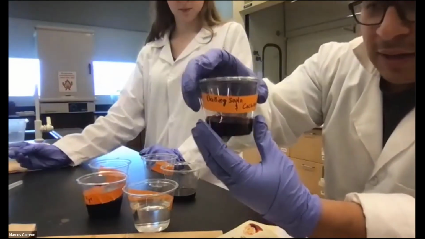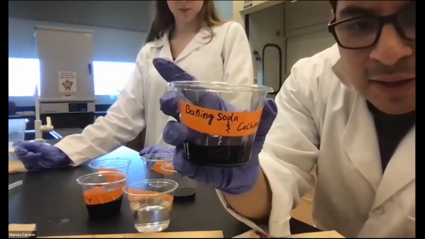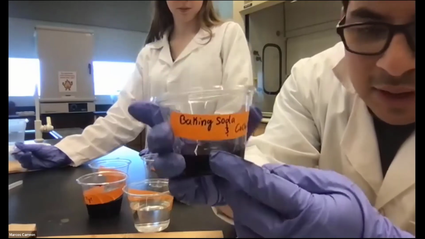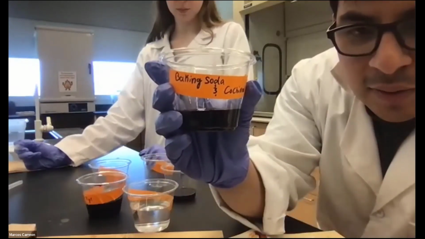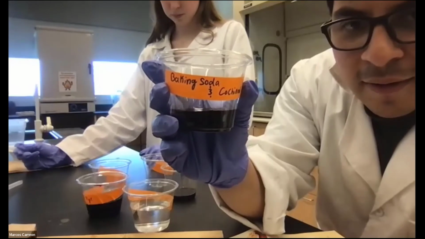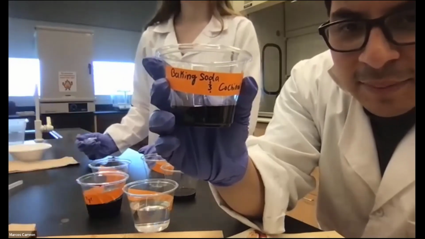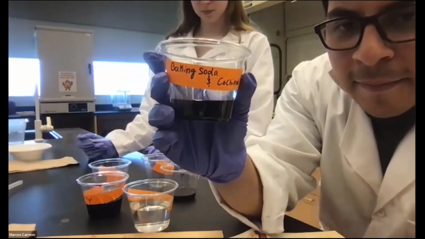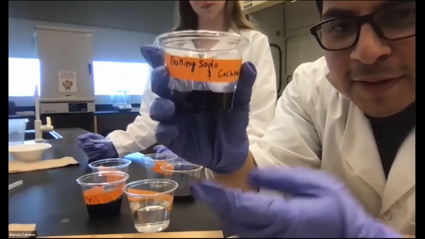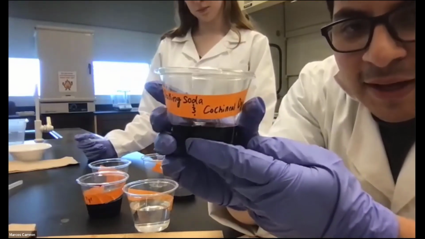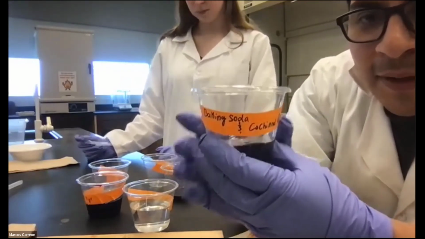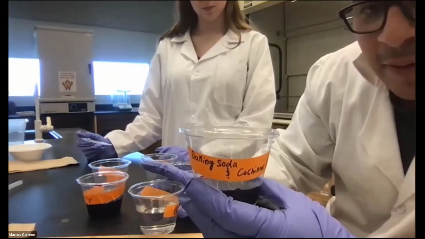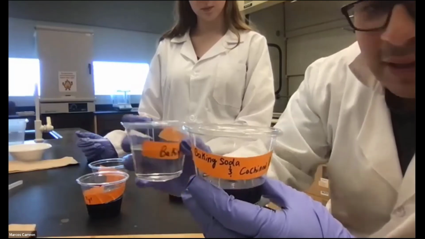And then we're going to now add the baking soda. Let's see what the classroom said. For this one, what color do you think it is? Blue, red, orange, green? When I add the baking soda, we're going to make our basic solution first. Add the baking soda and the cochineal into one of your cups that's labeled blue, red, orange. Make sure it's even.